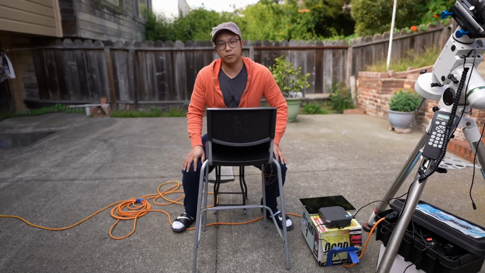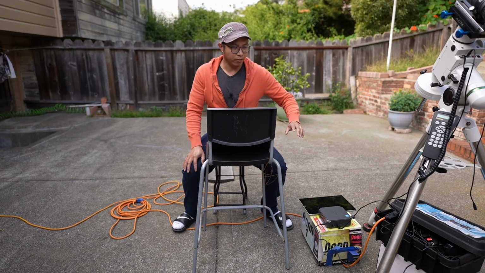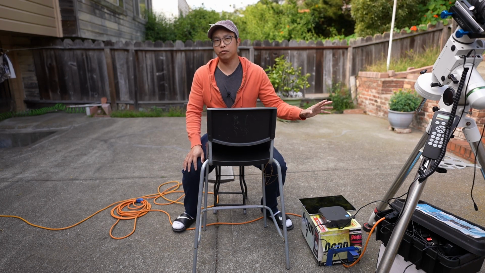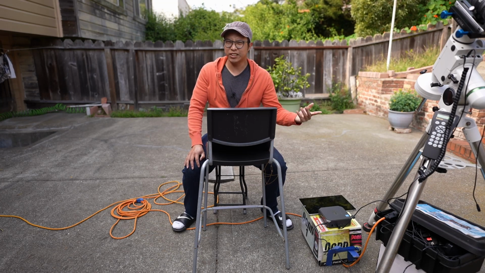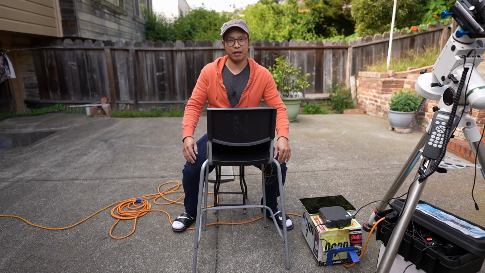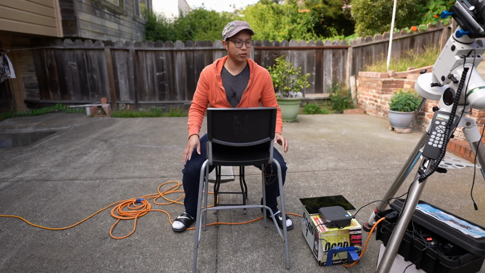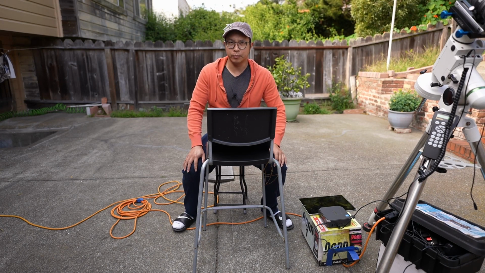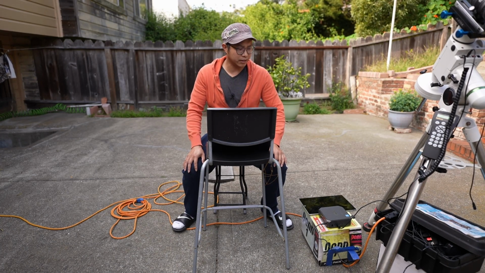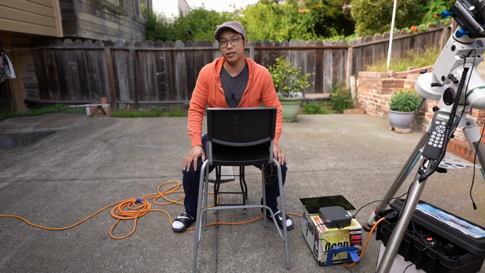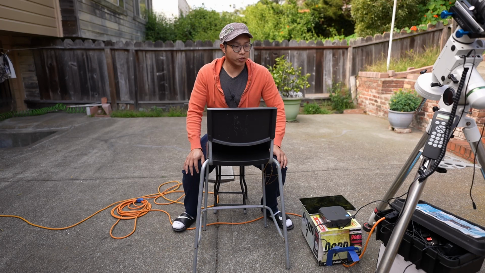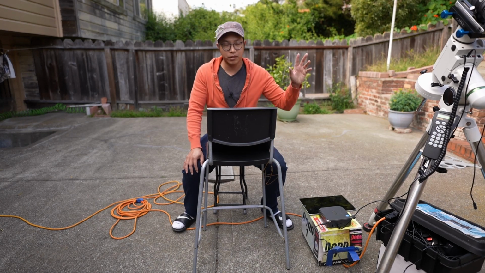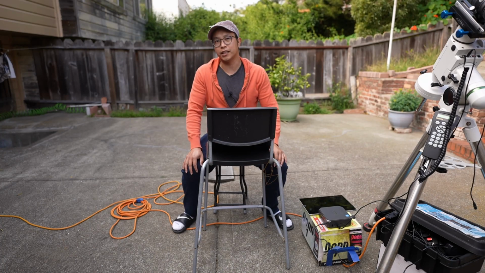One more thing I want to mention before we get started is that whenever you need to do stuff with your mount that doesn't involve any sort of imaging, try to do it during the daytime. It's just a lot more pleasant. You can see everything in front of you. You're likely going to be a little bit warmer, and it's just easier to do stuff during the daytime. Also, it doesn't eat up your imaging hours. So yeah, if you need to work on your mount, do it during the daytime.